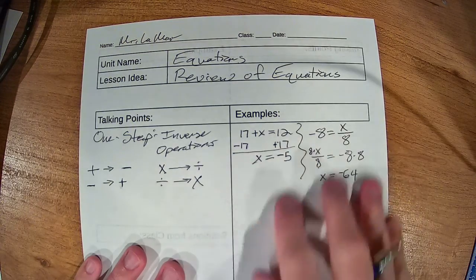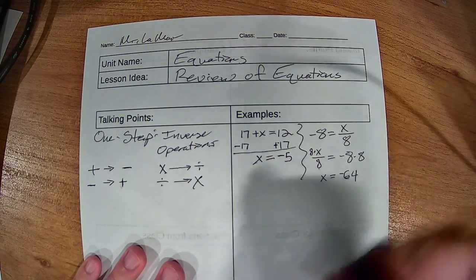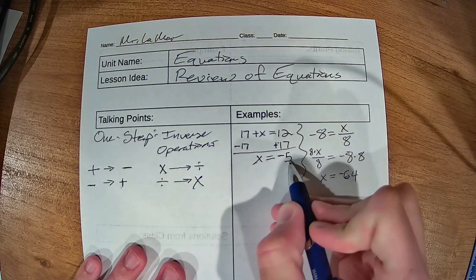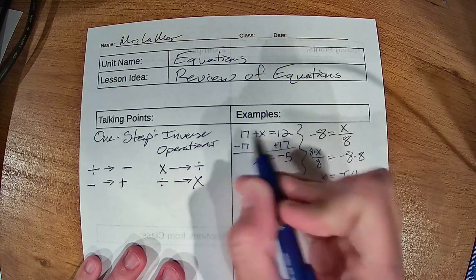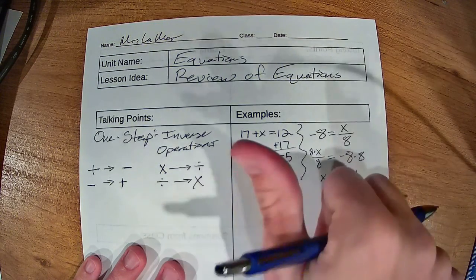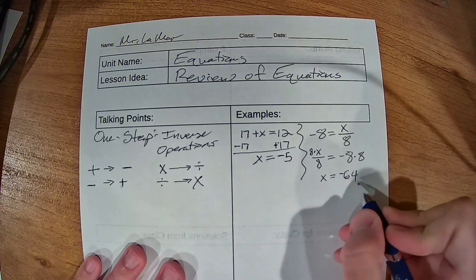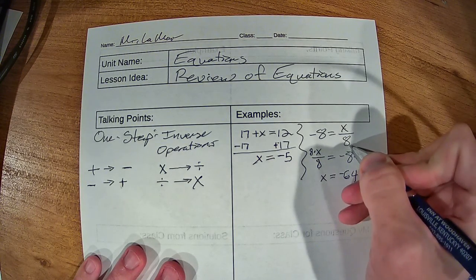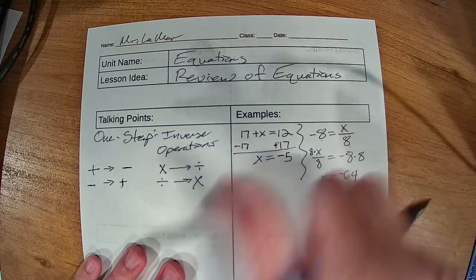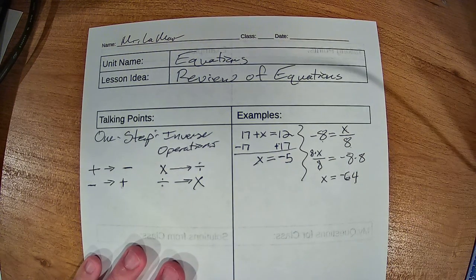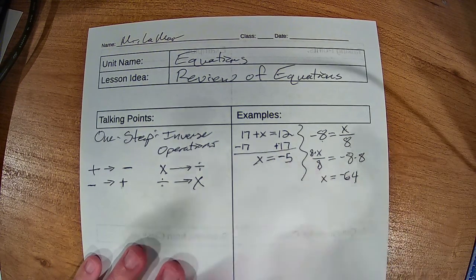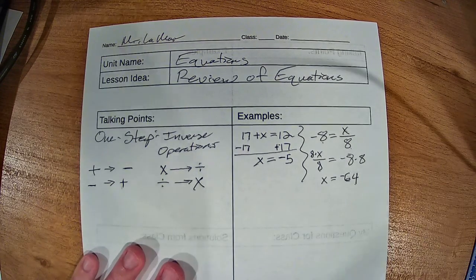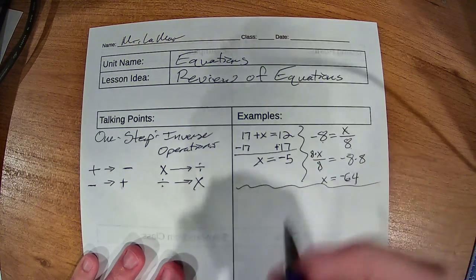And again, remember, with all of these situations, we can check our work. For example, with the first one, if I took negative 5 and added it to 17, sure enough, that would equal 12. We've done it right. Or on this side, if I take negative 64 in for x and divide it by 8, that gives me a negative 8. So we've done it correctly. So always check your work. There is no sense in taking a wrong answer. Let's try another one.